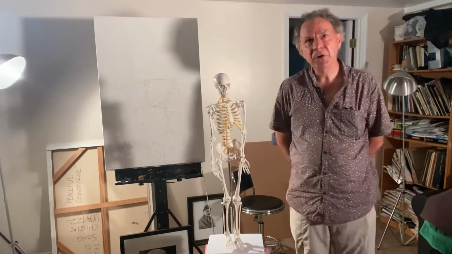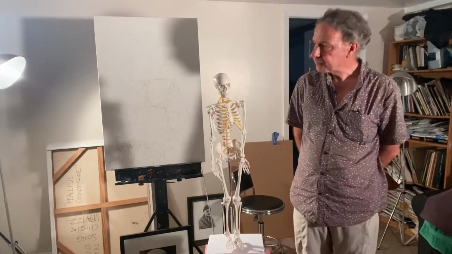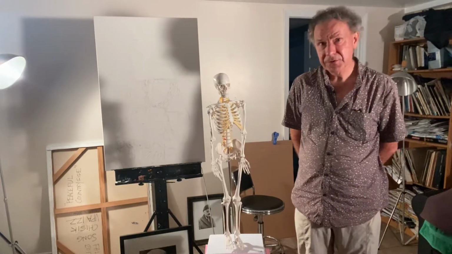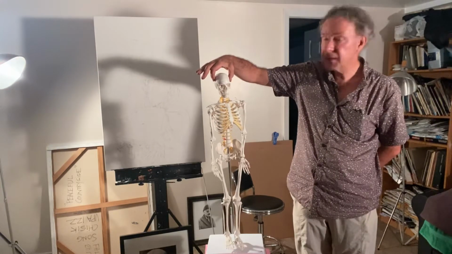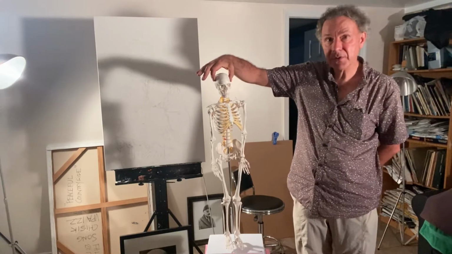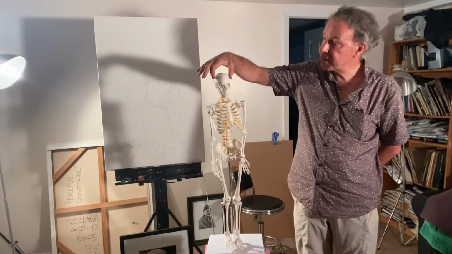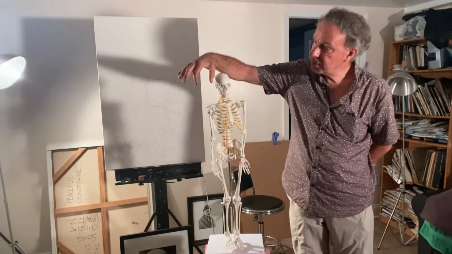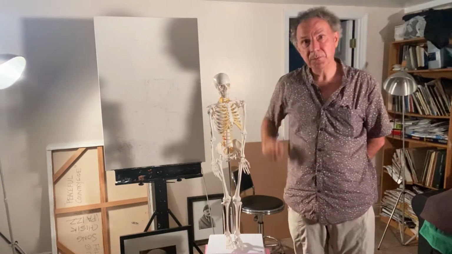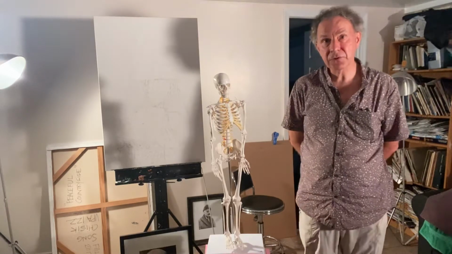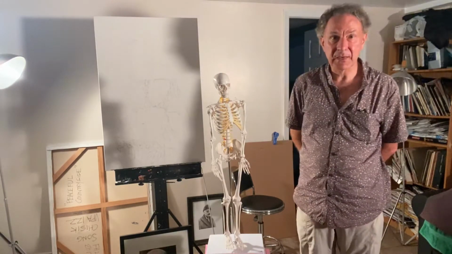Last week you will recall that I mentioned the human skull, and I also said that the skull is in proportion to the top of the shoulders one third of the width. So this skeleton's head, 1, 2, 3, would stretch from shoulder left to shoulder right. 1, 2, 3, so we have it like that.